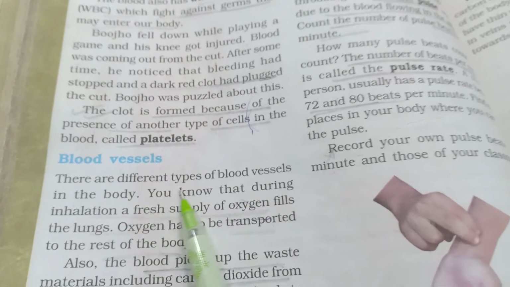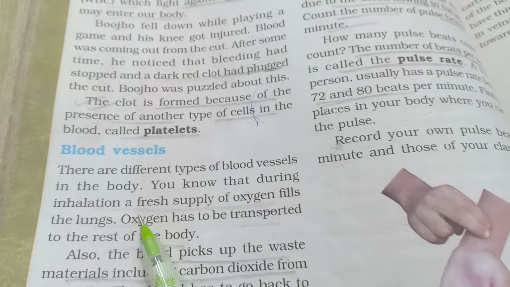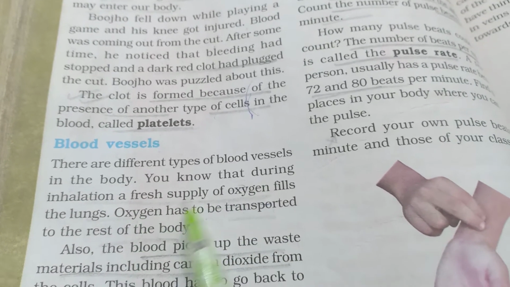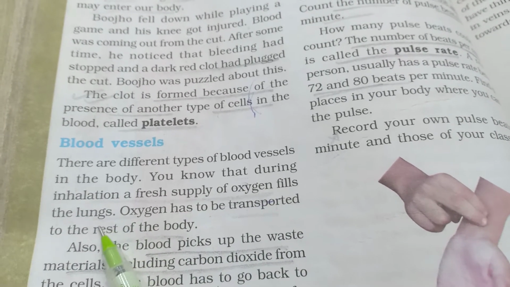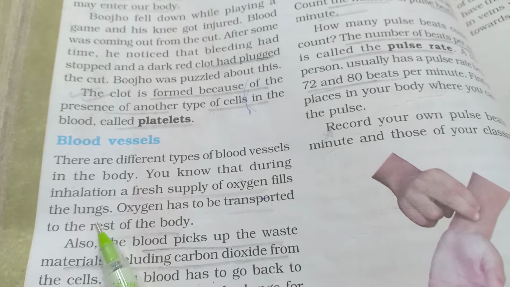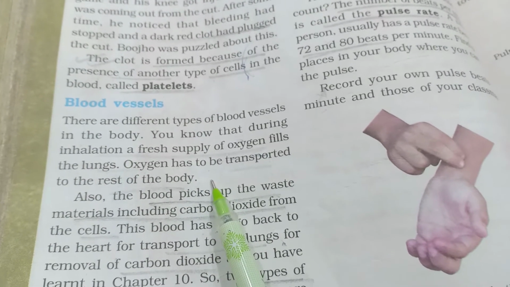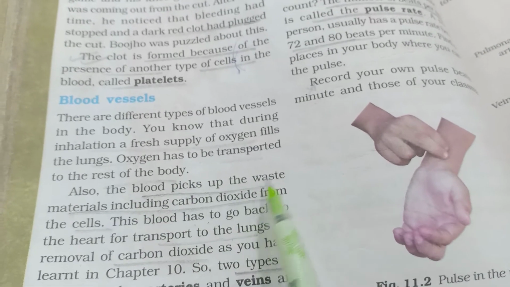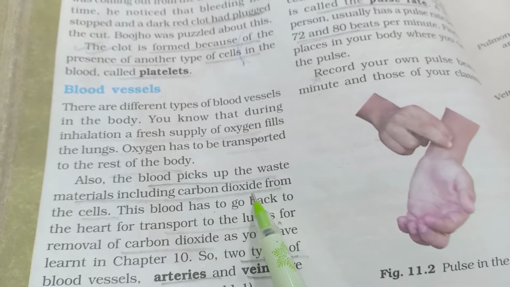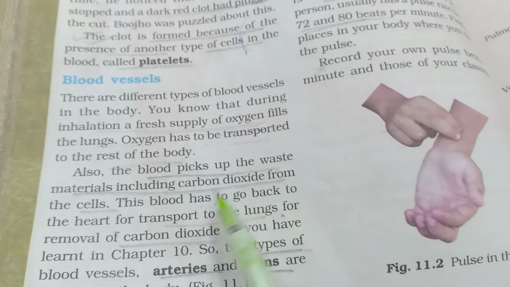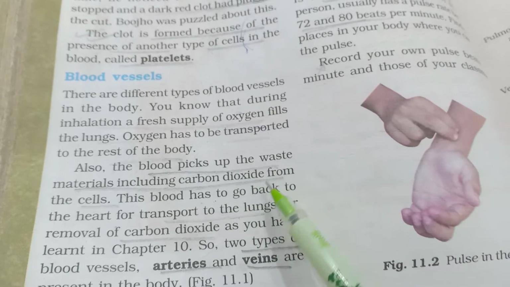Fine. So there are different types of blood vessels in our body, and when we inhale, our lungs fill with oxygen, a fresh supply of oxygen is there. Oxygen has to be transported to the rest of the body also. Similarly, the blood picks up the waste material including carbon dioxide, which comes out of your lungs; that is also a waste that leaves your body.